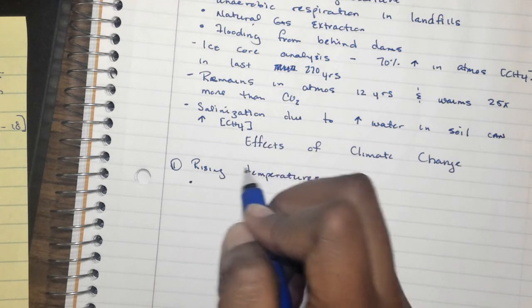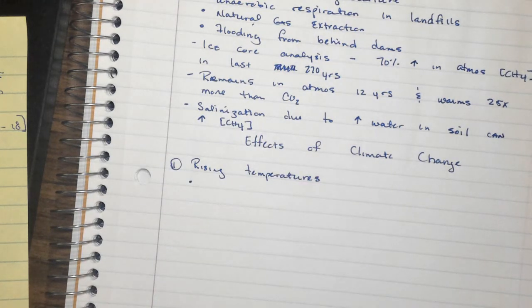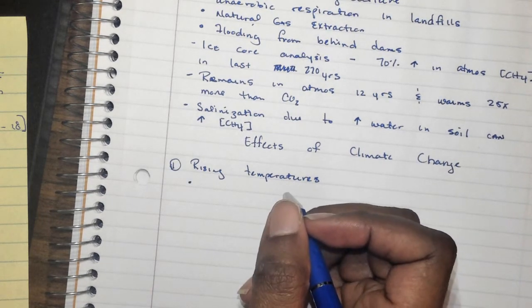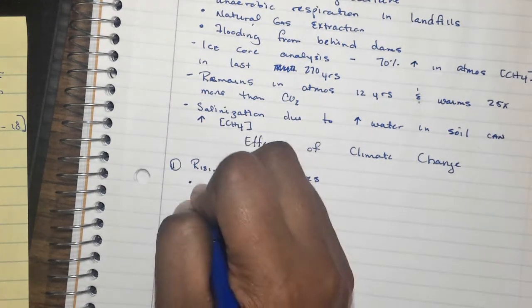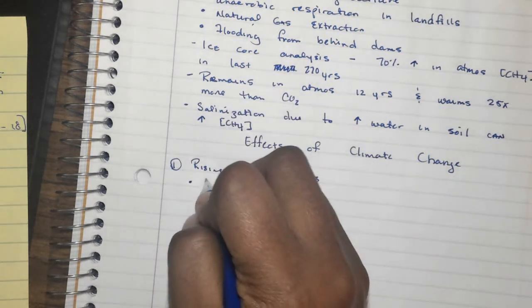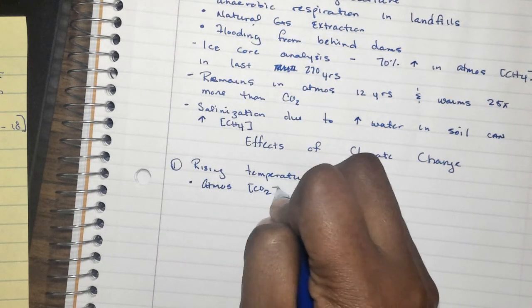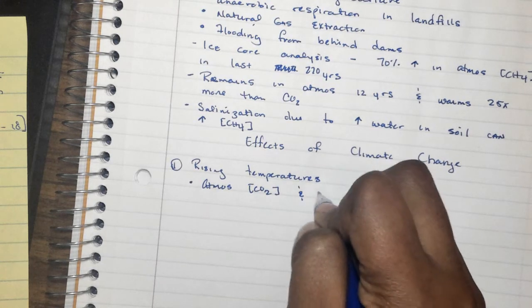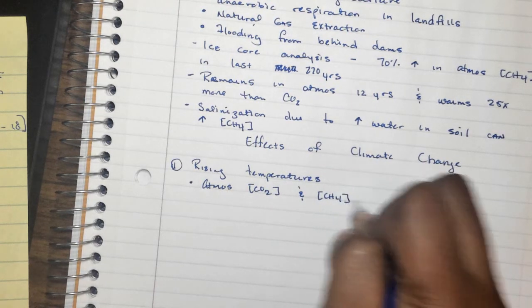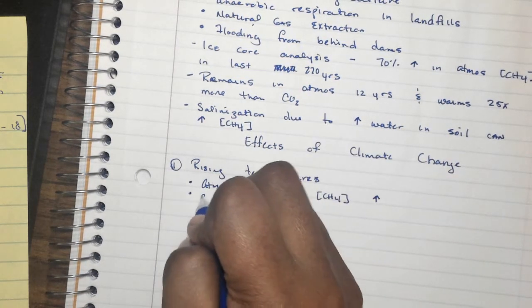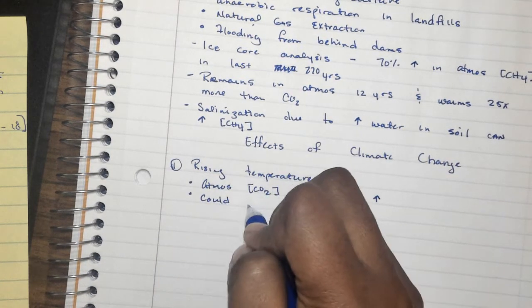Okay, so the 10 warmest years since 1861 happened in 2005. We have, like I just said, atmospheric CO2 and CH4 increasing.